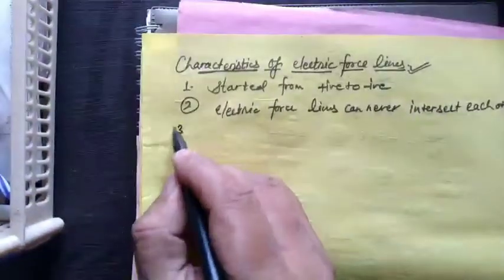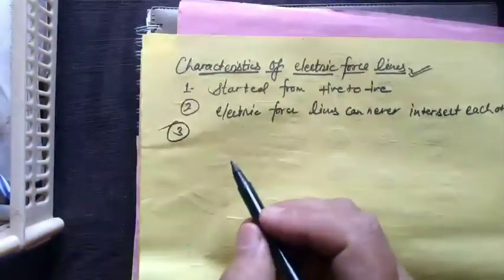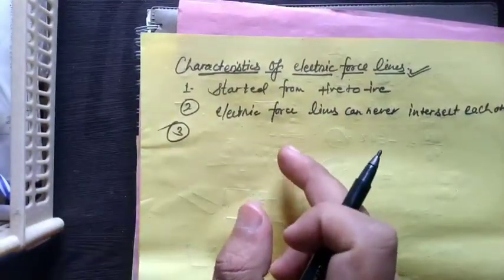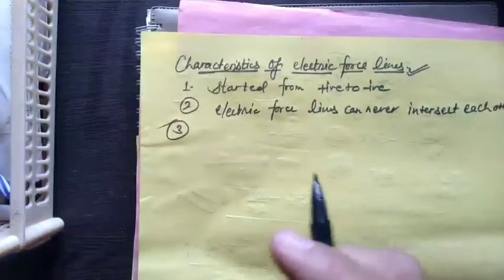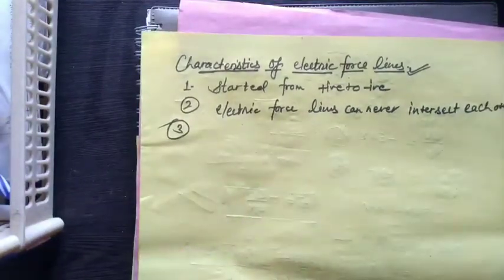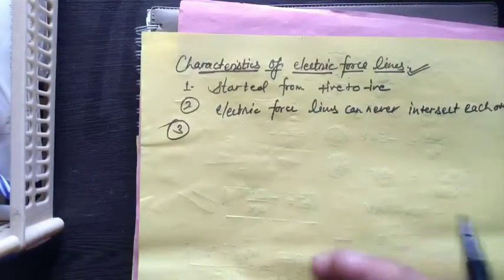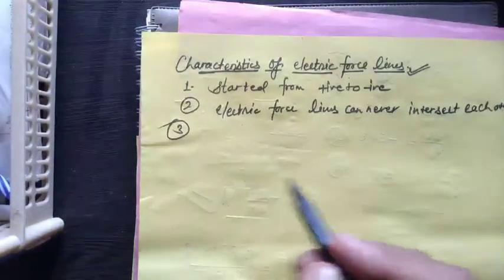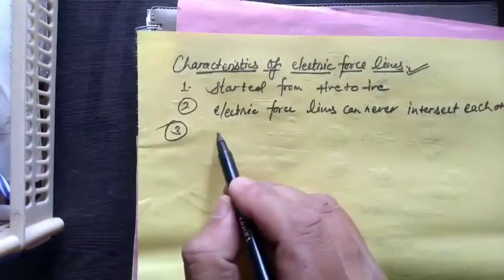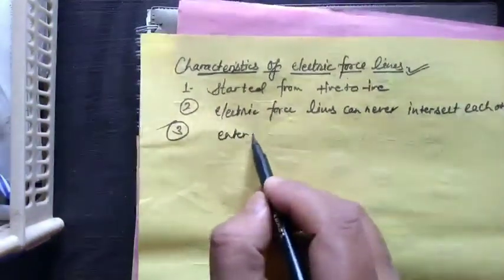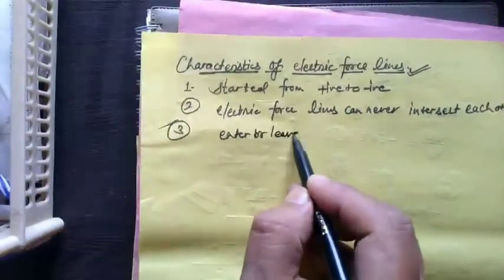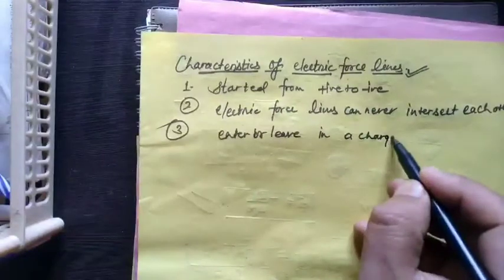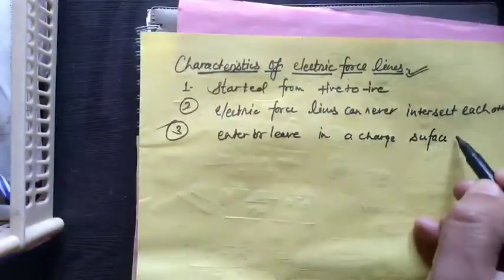Number 3, electric lines of force leave or enter a charged surface normally. This means the electric lines of force or electric field lines enter or leave a charged surface normally.